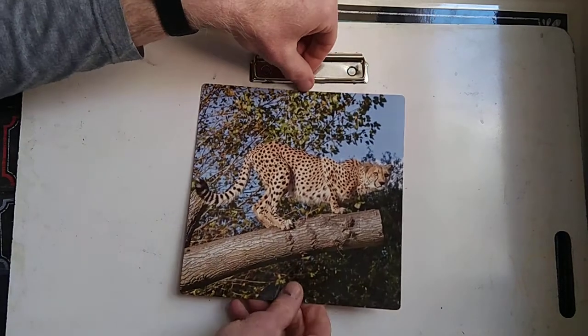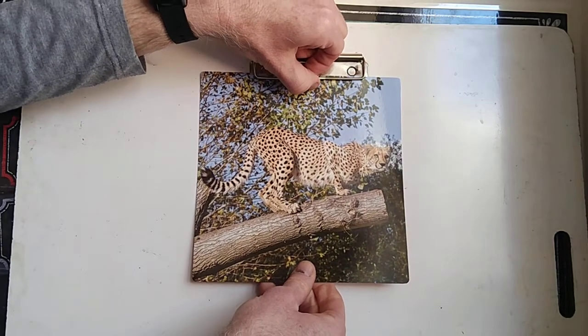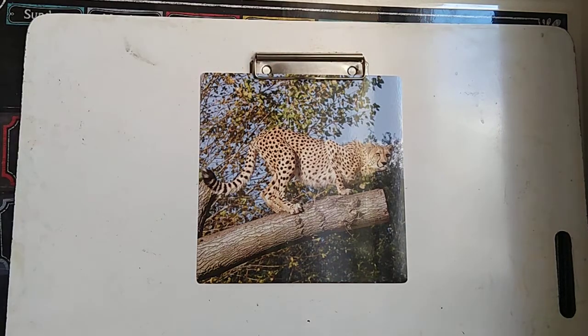Okay, now we're going to go to a different place. We started in Australia, then we went to the ocean, then we went up to the North Pole. Now we're going to Africa. You know what this animal is? This beautiful animal is a cheetah. Cheetah is one of the fastest animals in the world. I think it's the fastest land animal. There might be some birds that are faster.